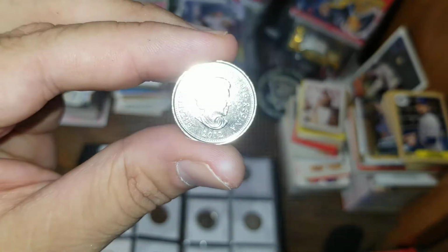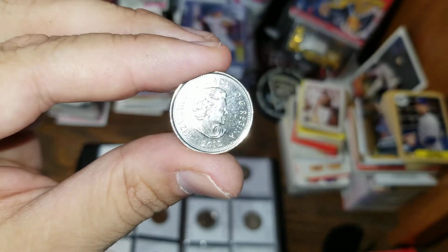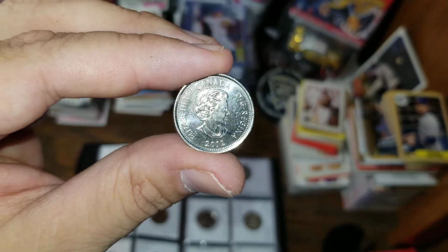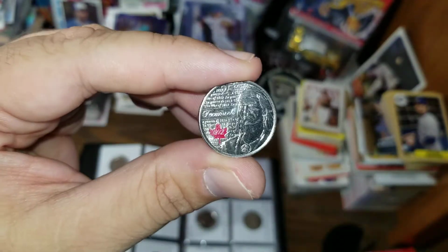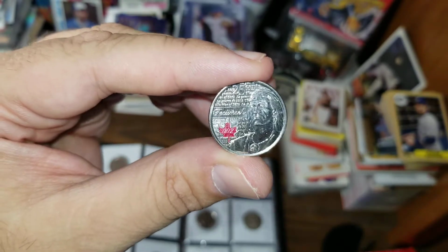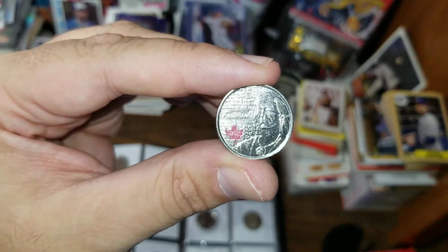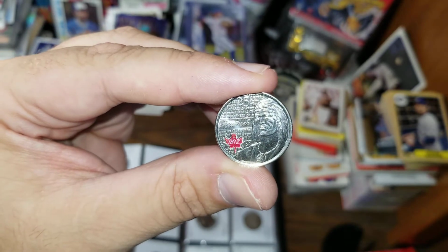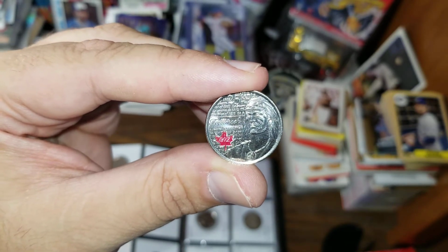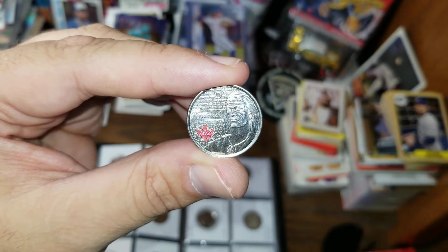In 2012, they started a series for the 200th anniversary of the War of 1812. And this one honors Tecumseh. A lot of writing on the design here.